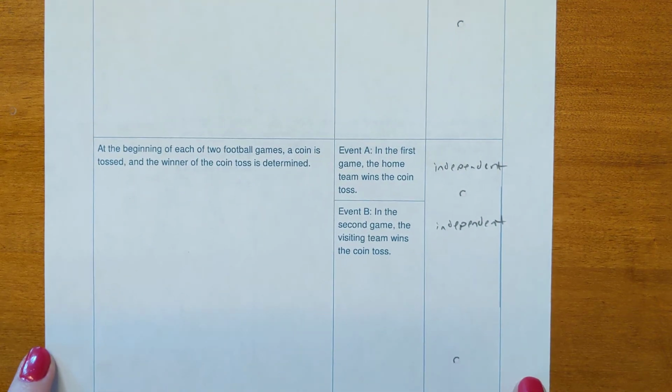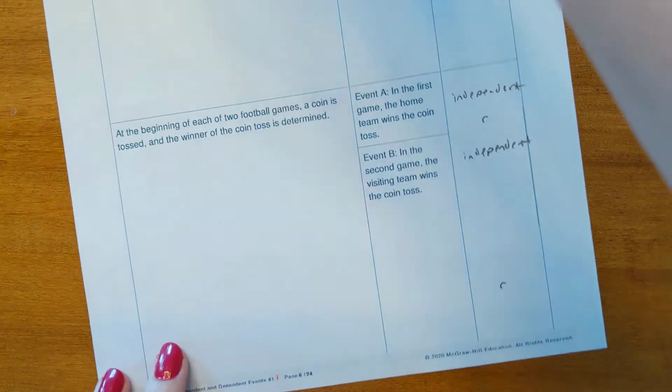Next one, at the beginning of each of 2 football games, a coin is tossed and the winner of the coin toss is determined. Event A, in the first game, the home team wins the coin toss. Well, a coin, it's always going to be heads or tails. It's independent. So both of them are independent because nothing happened to affect whether or not you're going to get heads or tails. So both of these are independent events.